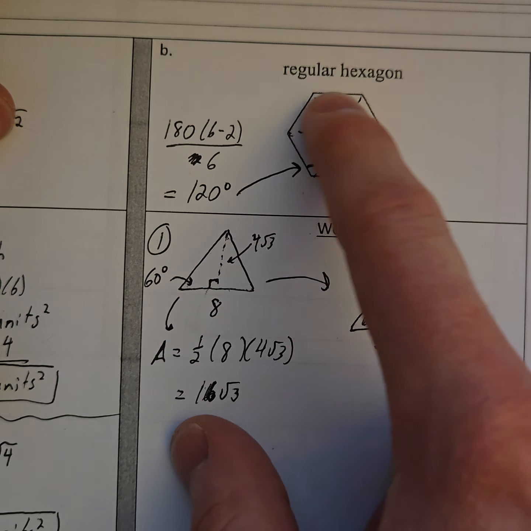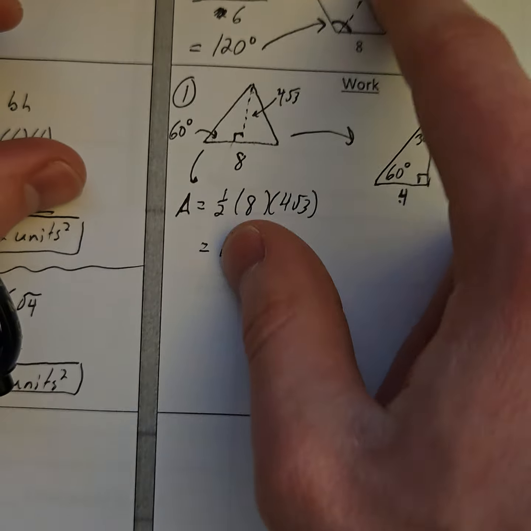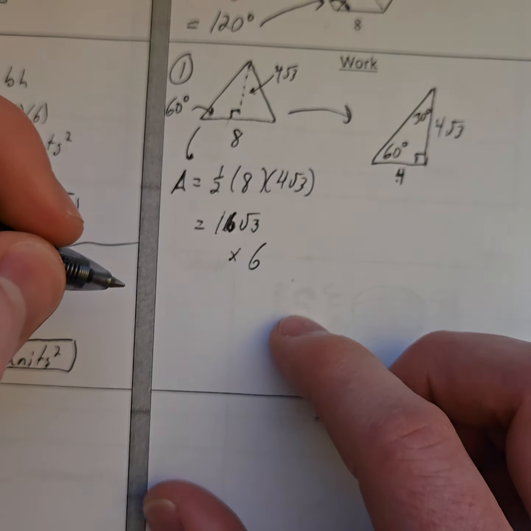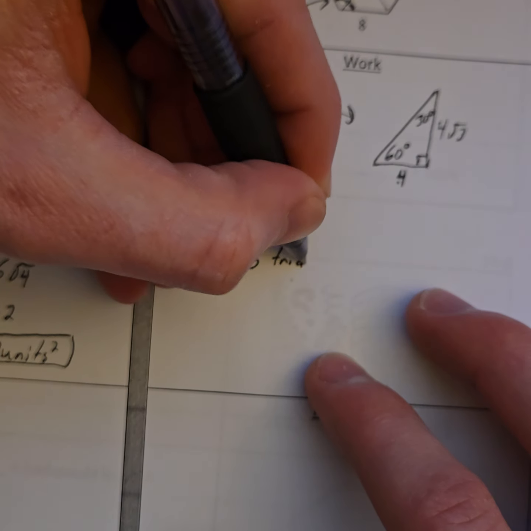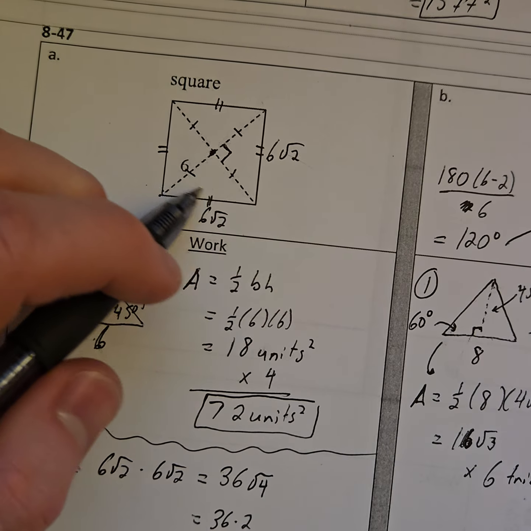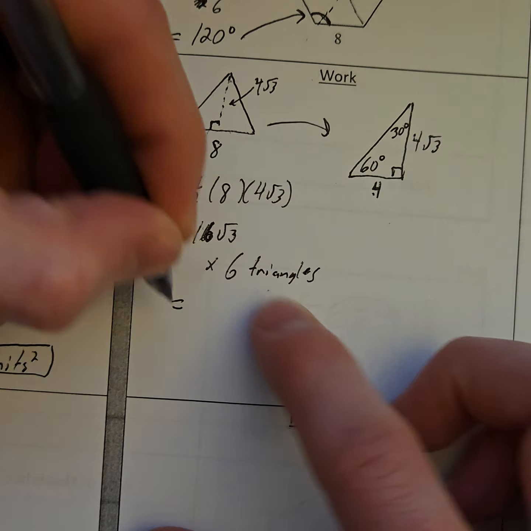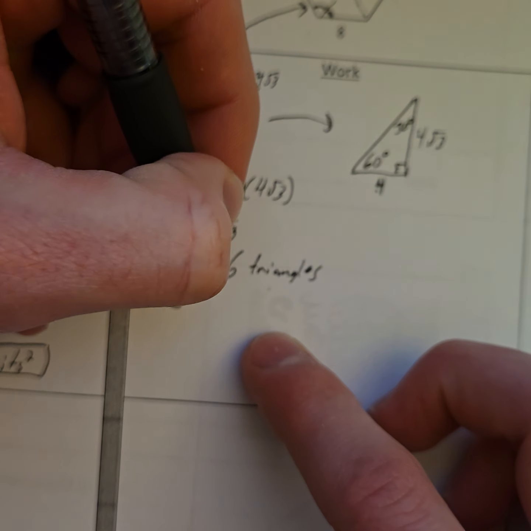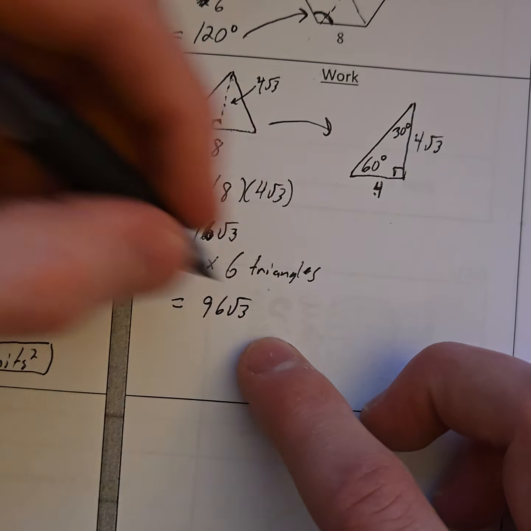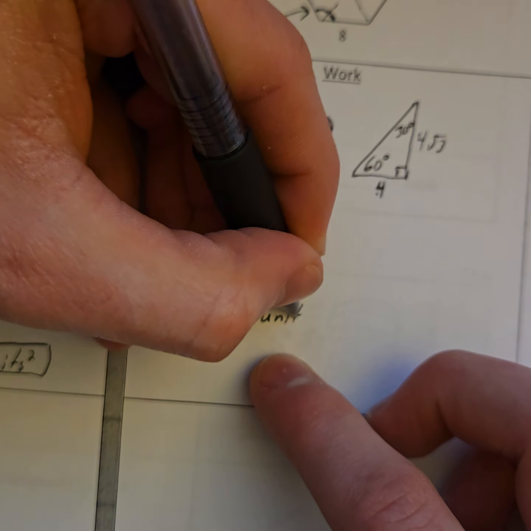So if we look there, how many equilateral triangles do we have? Well, we have 6, because it's a hexagon. Okay, we have 6 of those triangles. So I want to take this, and I want to take that times 6, because there's 6 triangles. Kind of like what we did here, we took our area of one triangle times 4. Now we're taking it times 6. And 6 times 16, that's going to be 96. So we get 96 square root 3. And that's your area. Okay, so it's square units there.